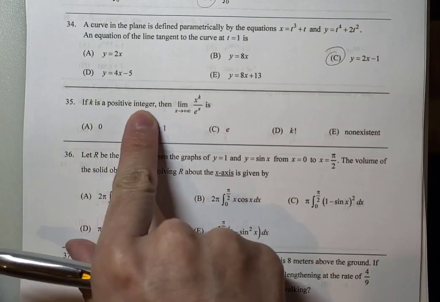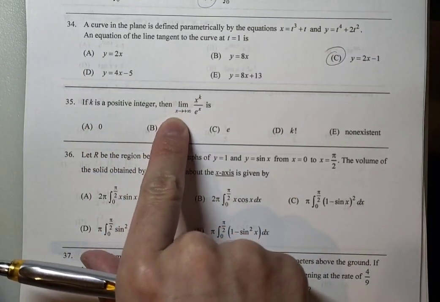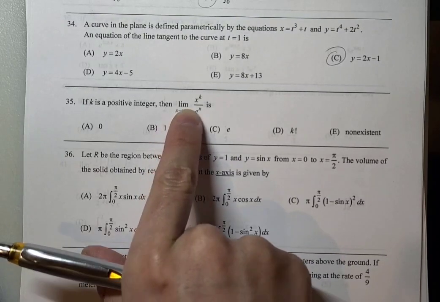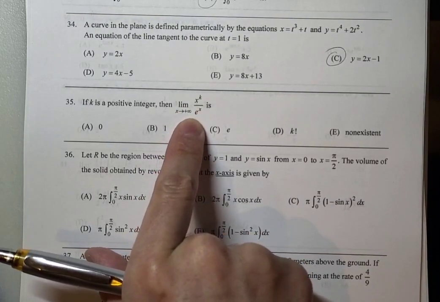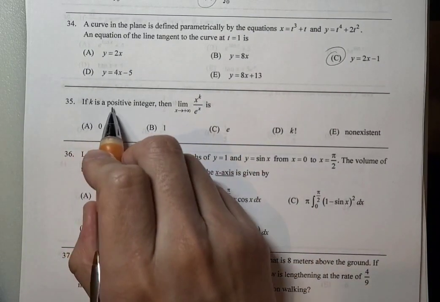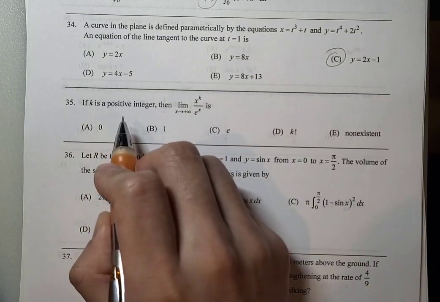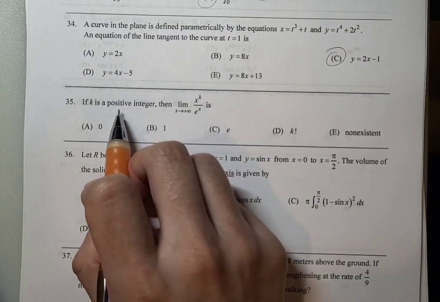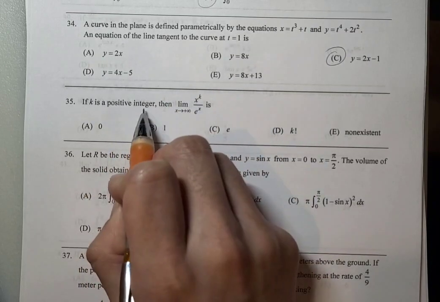If k is a positive integer, then the limit as x goes to infinity of x to the k over e to the x is what? Okay, so we know that k is some positive integer that's finite. It doesn't say that, but it doesn't say it's infinite. If it's infinity, then it's not an integer, right?